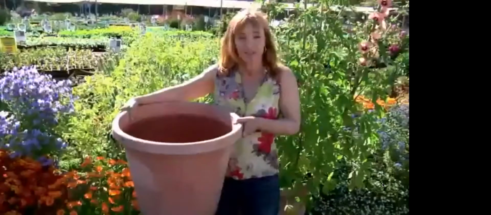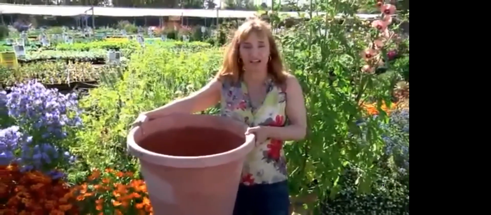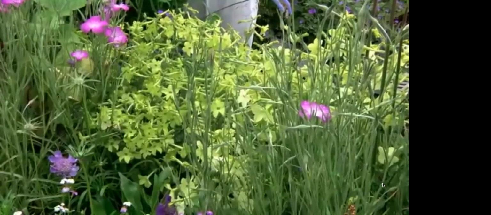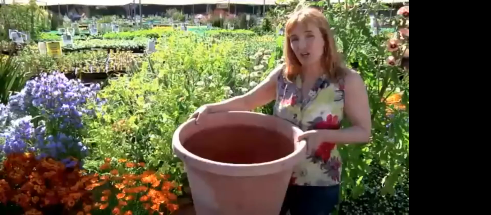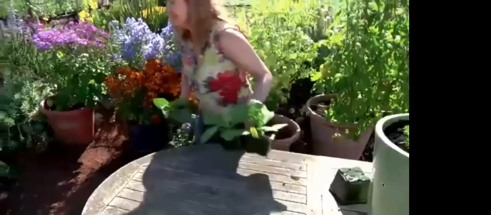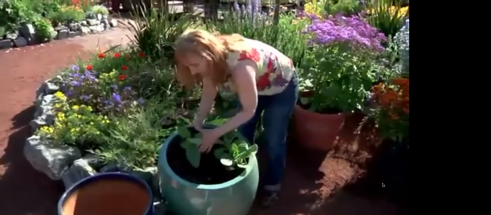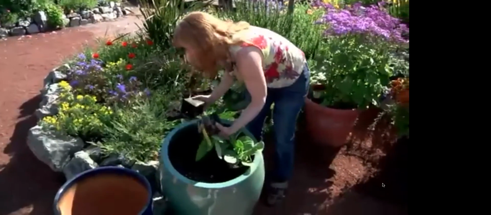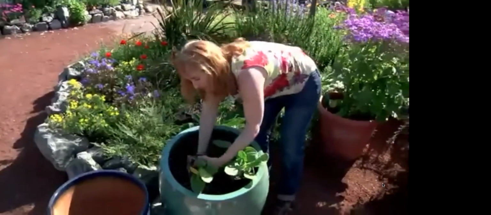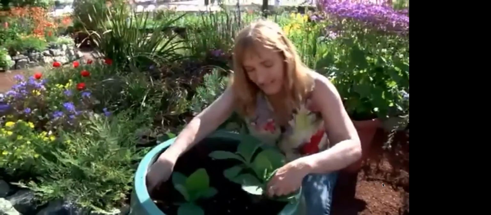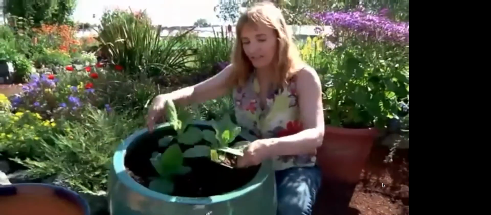And this is the size pot I would use for Nicotiana lime green. If you have a tall plant, 3 feet tall, something that big would go in a pot no smaller than this. So we've got this one set up for us. And I'm using my favorite tool, my hand. And here's a little something I do too.